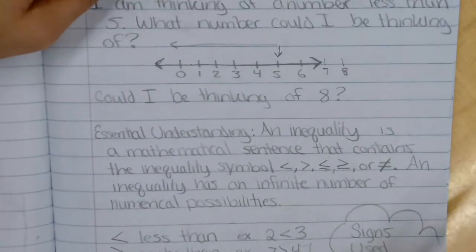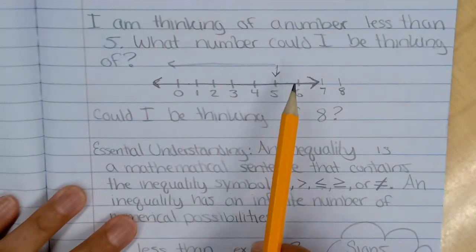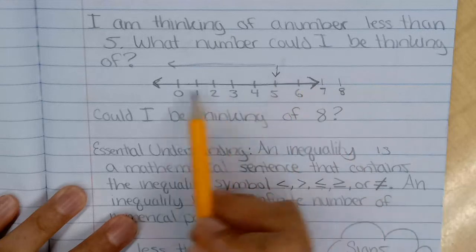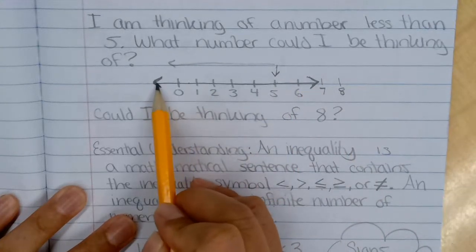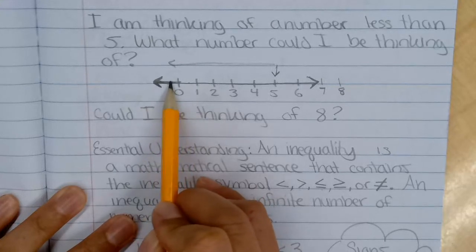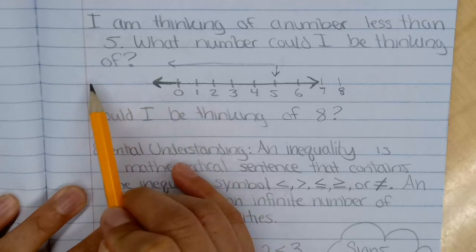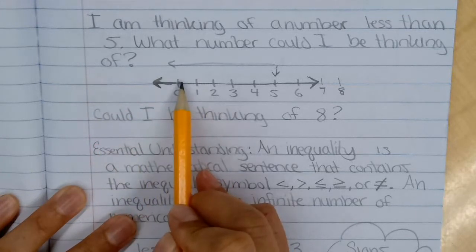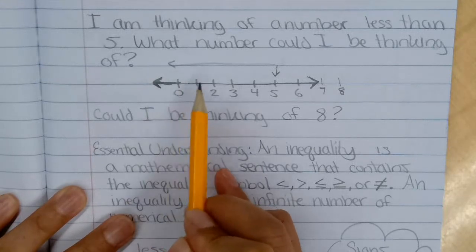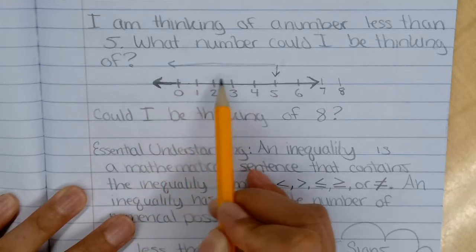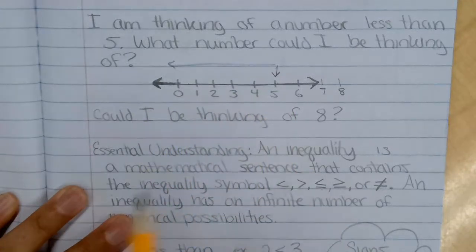So if we look back at this question up here, I am thinking of a number less than 5. Even though my number line ends at 0, right here, I have an arrow indicating at the end of this number line that it goes on and on forever. So I could actually be thinking of a number that is negative. It could be -2, it could be -1,000, it could be any number as long as it's less than 5. It could also be a fraction or a decimal. It doesn't have to be a whole number.